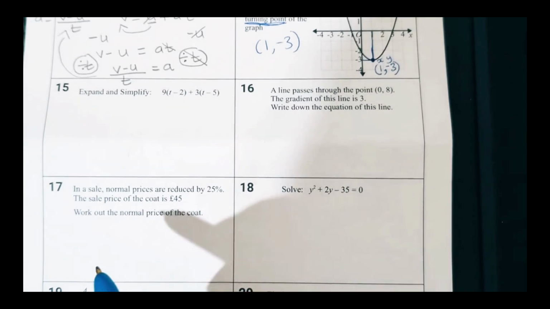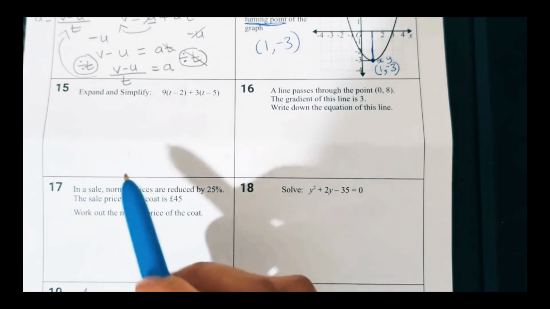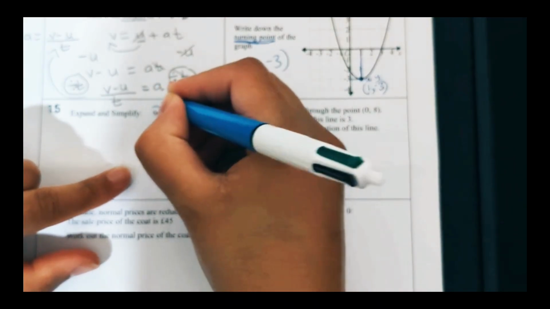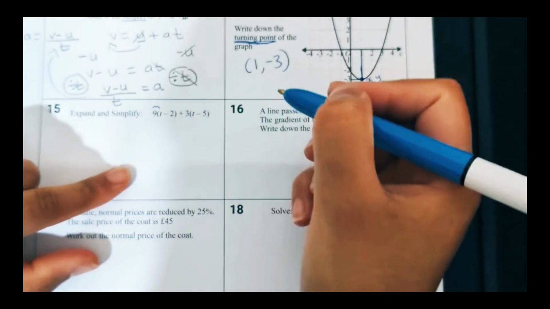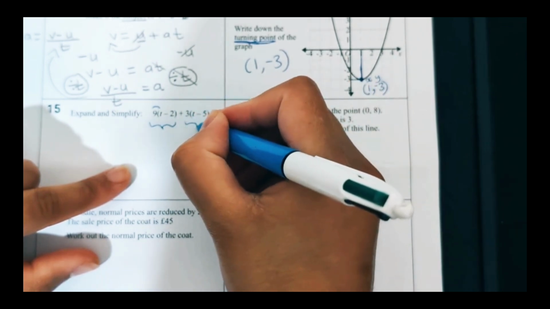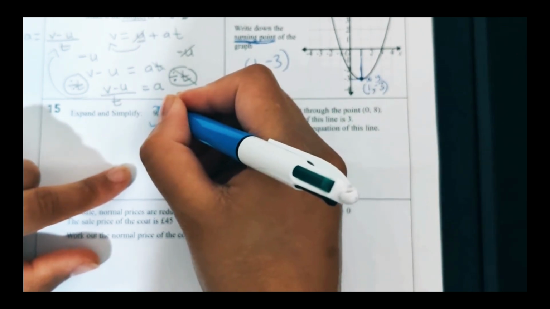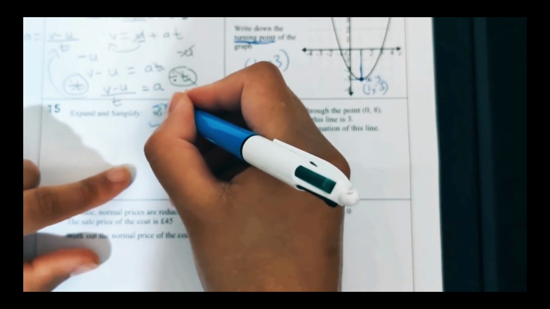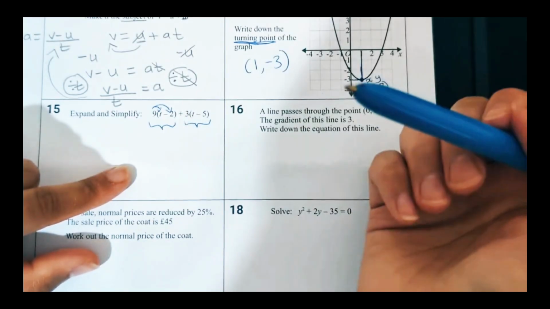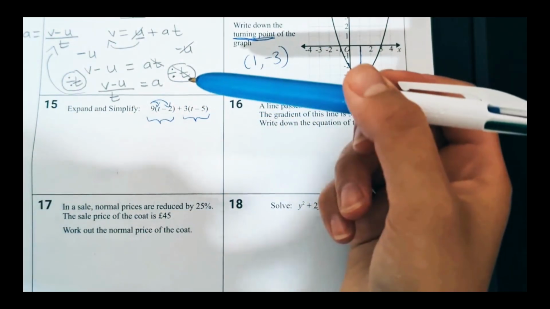So we're taking a look at question 15, which says to expand and simplify the following expression. So the way to do that is we're going to take it bit by bit. So first do the first single bracket and then the second one. So we have to do 9 times t and also 9 times -2. So everything outside the bracket gets multiplied by everything inside the bracket.